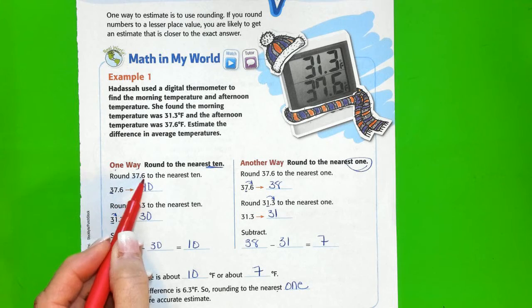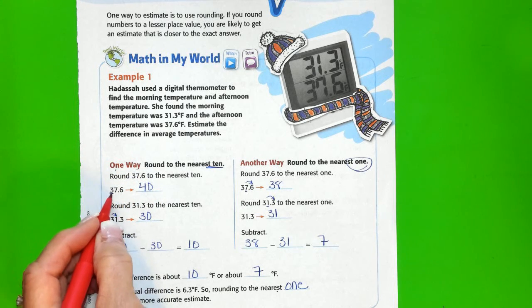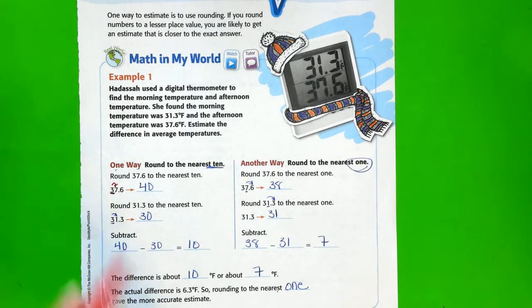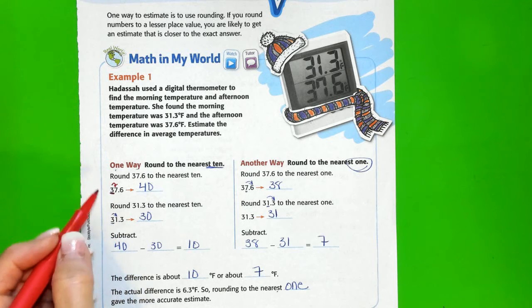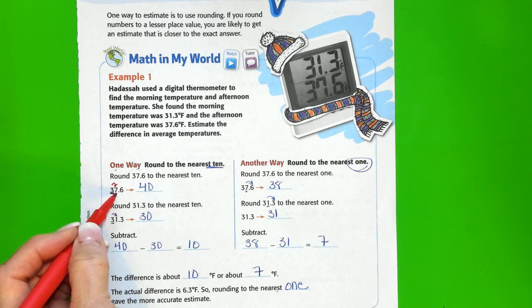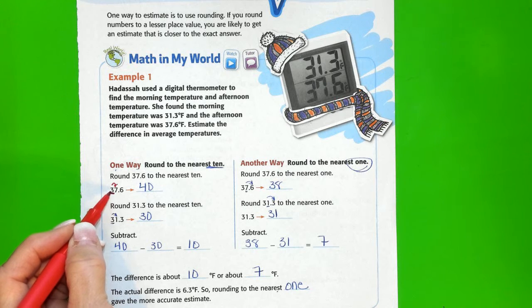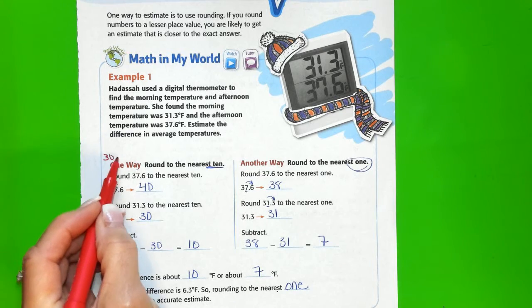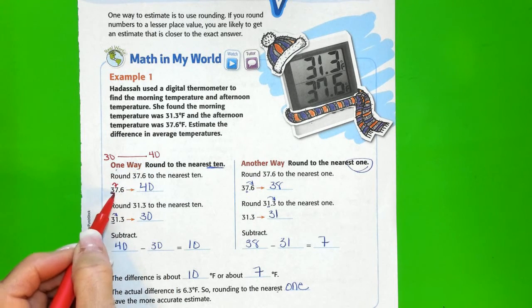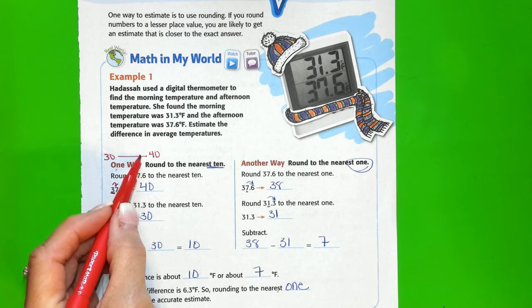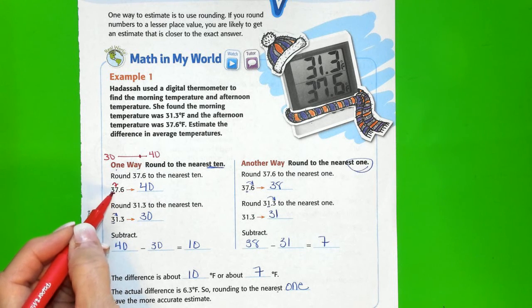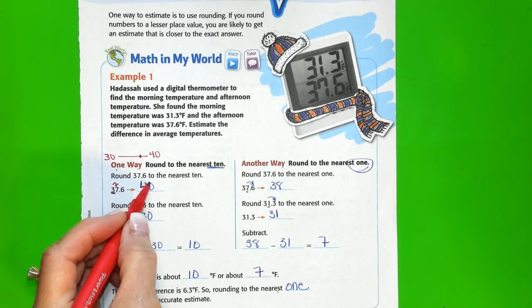So we're going to round 37.6 to the nearest 10. So we underlined the 10. Let's draw an arrow to the ones. Okay? And we can ask ourselves, is this closer to 30 or is it closer to 40? Well, if we put 30 and 40 on a number line, we can see that we have 37, which is going to be way over here. We can also say our poem, 5 or more, raise the score. 7 is clearly 5 or more, so we raise it to 40 and it becomes 40.